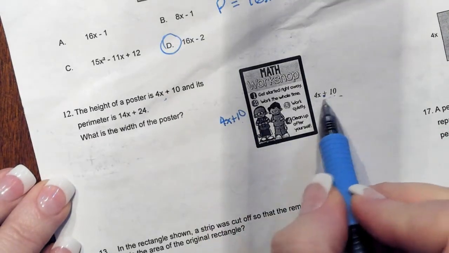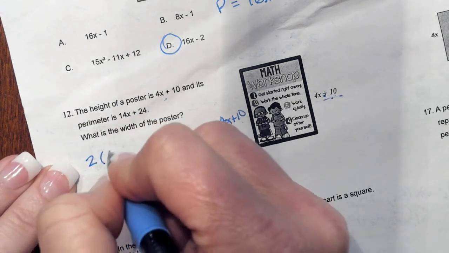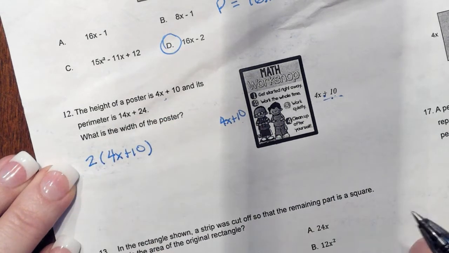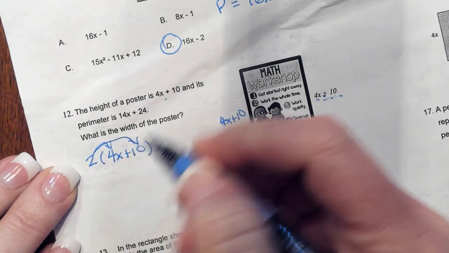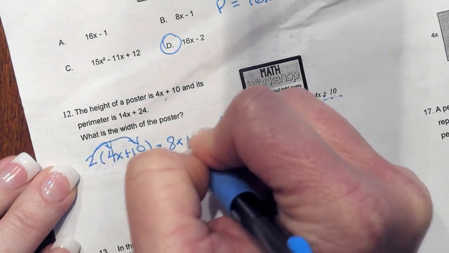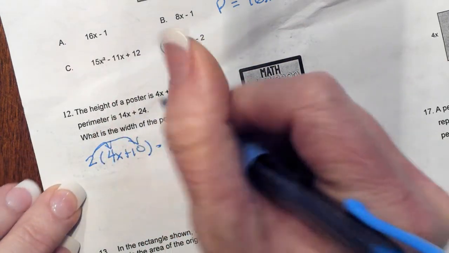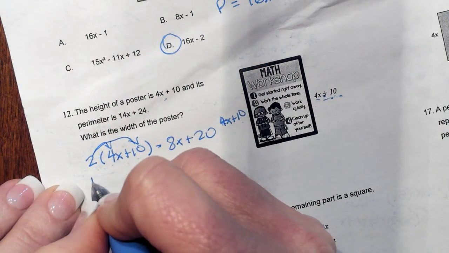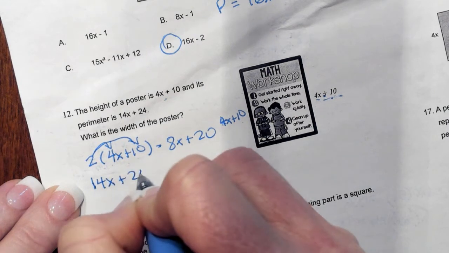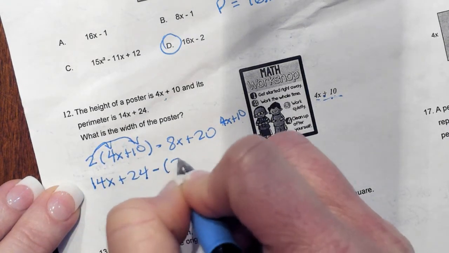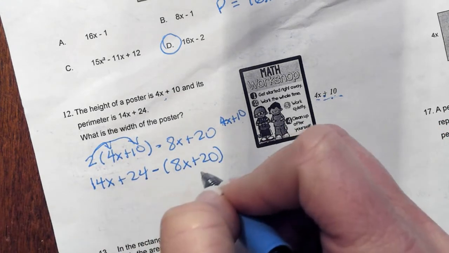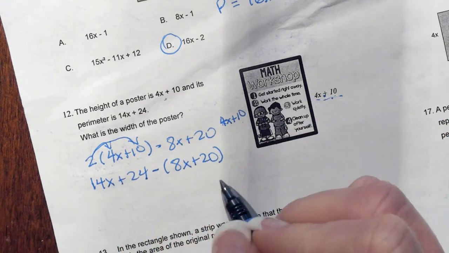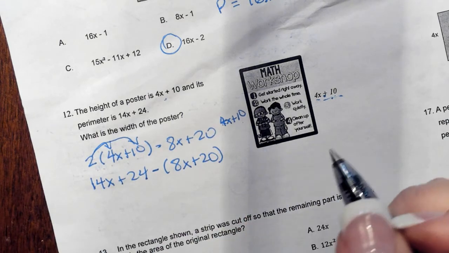So what I have to do is multiply the height by 2. So I'm going to say 2 times 4x plus 10, and that covers both sides here. So that gives me 8x plus 20. So now I have to subtract. I have to take the 14x plus 24, and I have to subtract the 8x plus 20 because that's my height, added up twice. That I need to take away from it so I can find out what the value of the width is added up to itself.